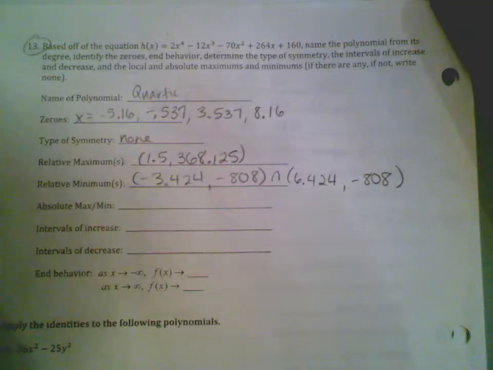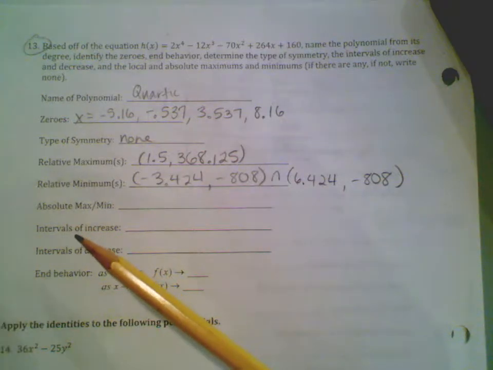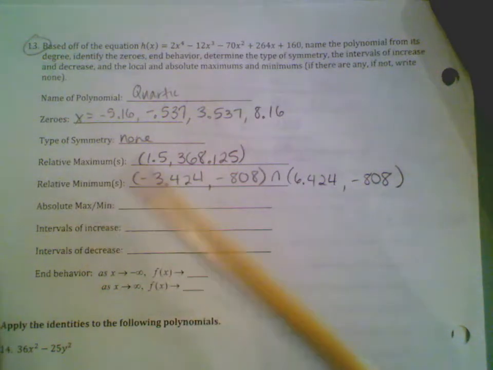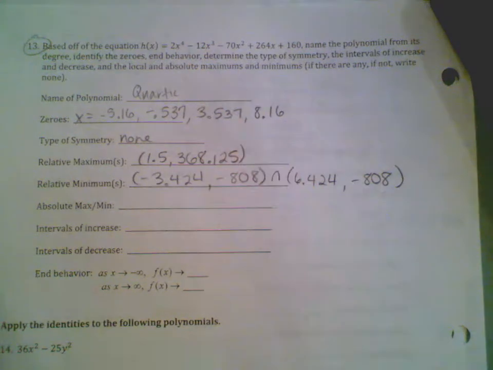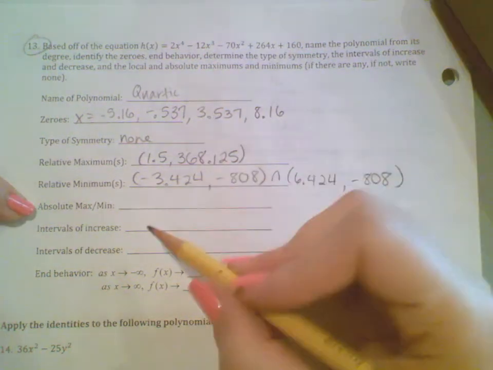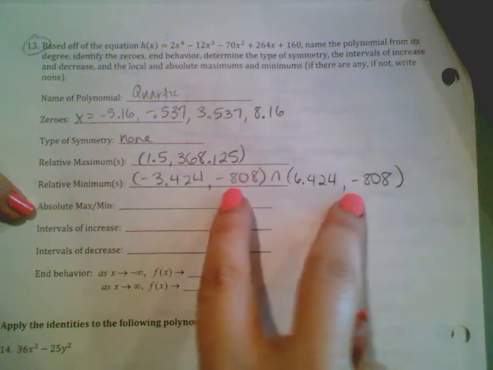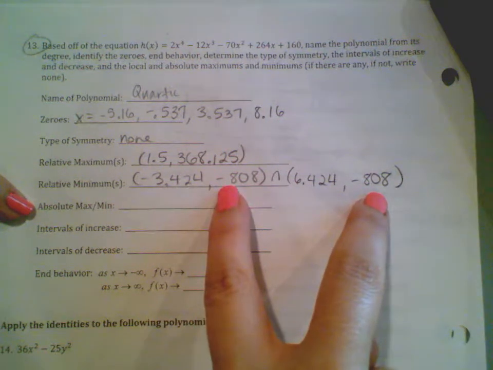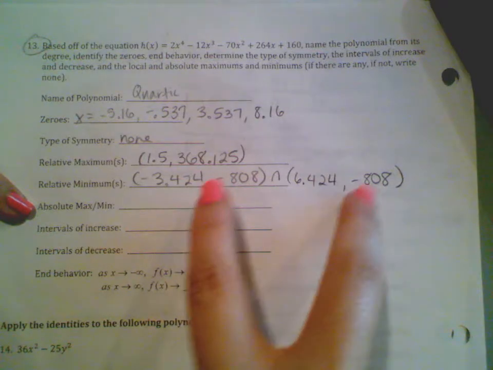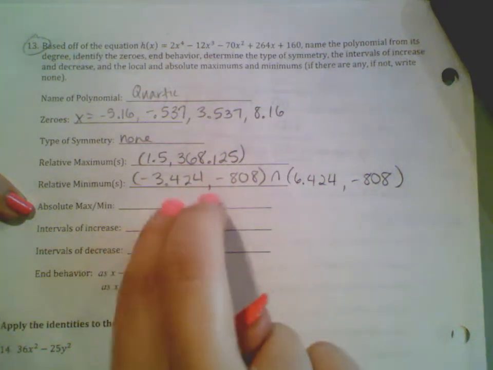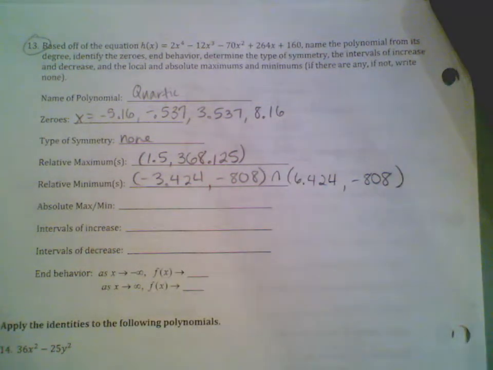So if we're talking about absolute maxes and mins, in order to have an absolute, we must have an even function, which we do. Our function has an even degree of 4. So this is going to have an absolute minimum. But because both of these have y values at negative 808, that means both of these are actually going to be your absolute min. So both of these points are going to be written right here the same way that our relative minimums were written.